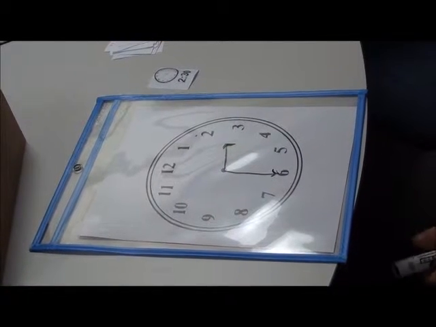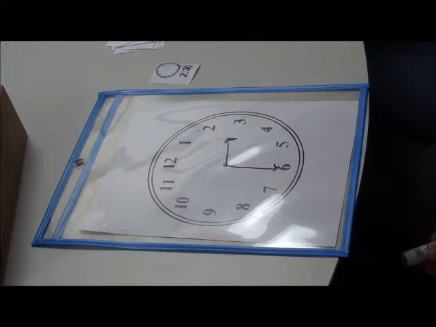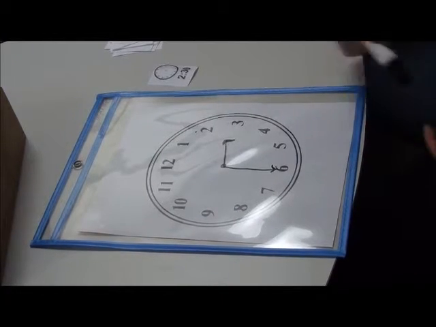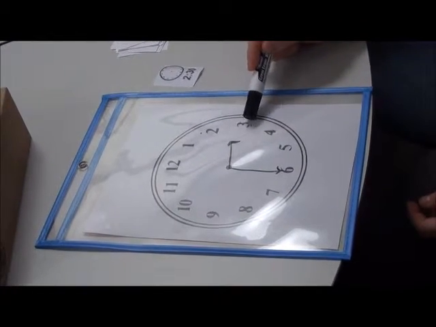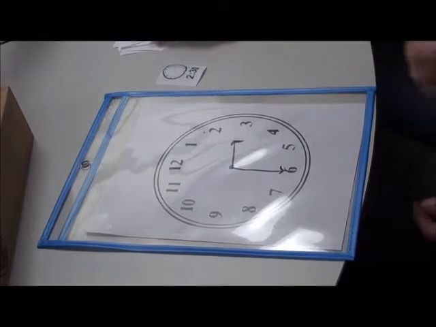Time on your digital clock. 2:30. And how did you make it on your analog clock? I put the hour hand halfway between the 2 and the 3, and then I put the minute hand on the 6. Okay, good job.